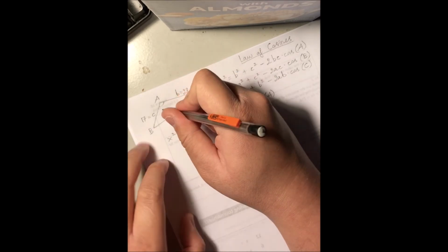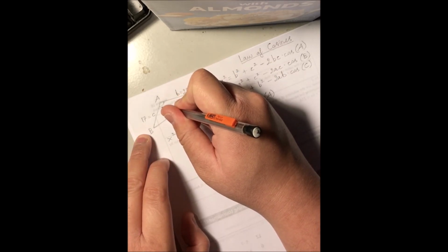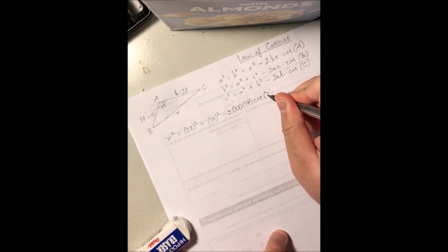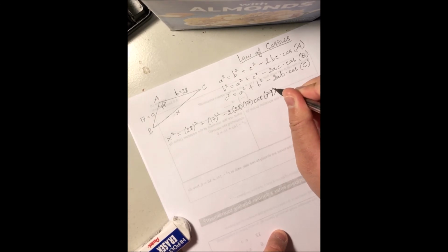Uppercase A is supposed to be 79 degrees. My bad, I forgot to include that. So 79 degrees, okay.